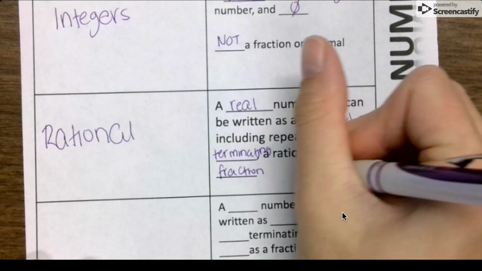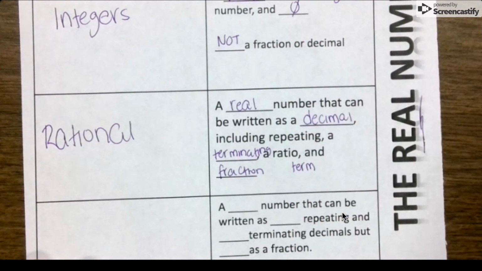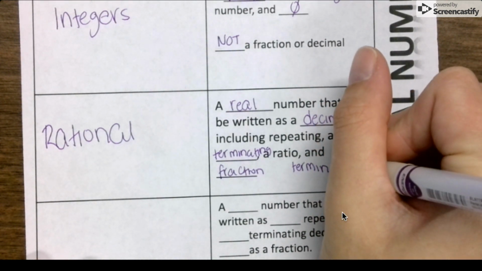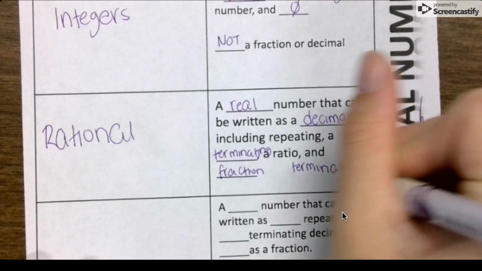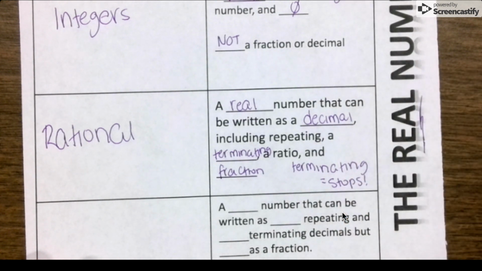So, rational numbers are decimals that repeat or terminate, a ratio, or a fraction. Terminating is just a really fancy word meaning stops. And a ratio and a fraction are saying the same thing.